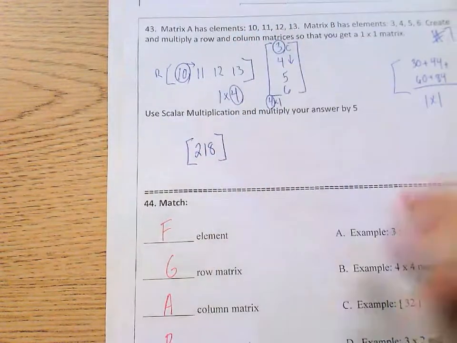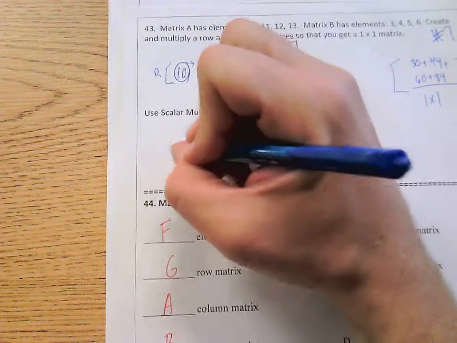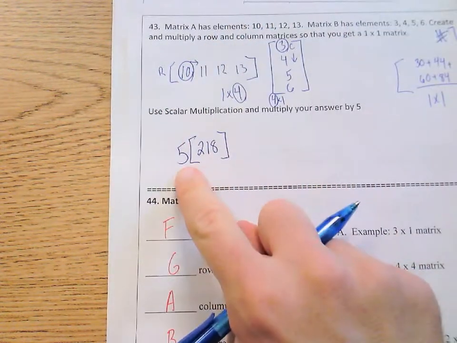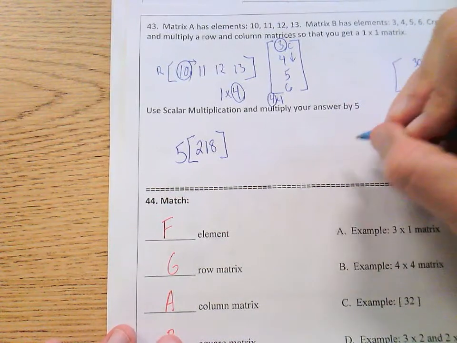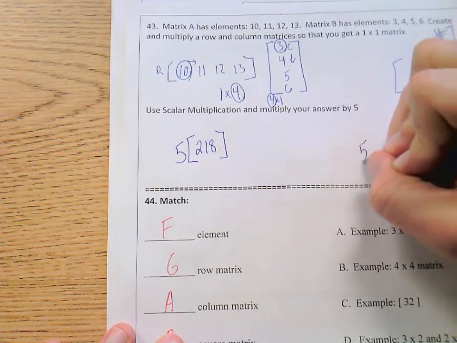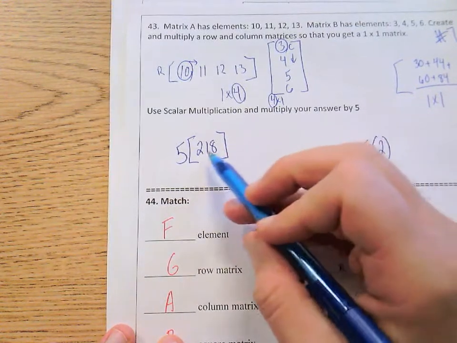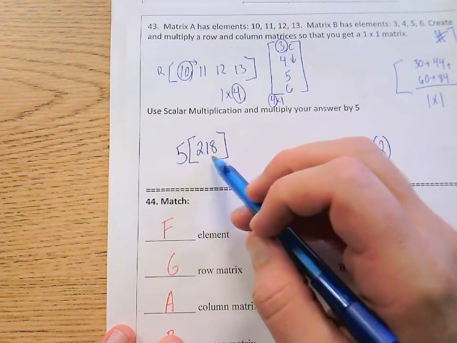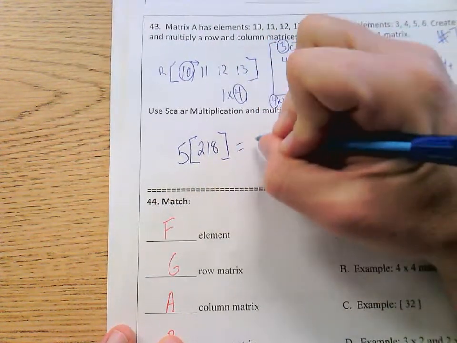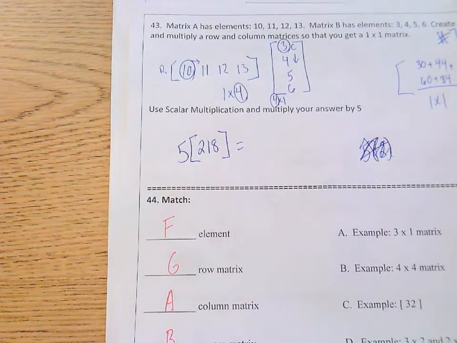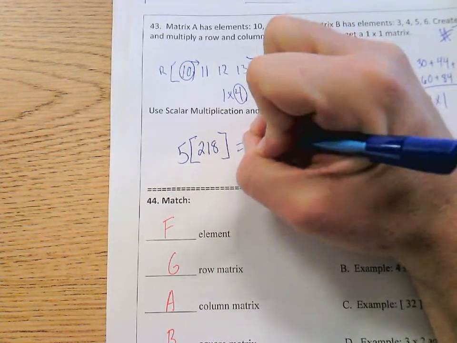Now it says use scalar multiplication to multiply your answer by 5. Scalar multiplication is like multiplying a parenthesis, like you guys are used to seeing. If I had a problem that looked like 5 times 2, that's easy because that's in a parenthesis. Same concept here: 5 times 218. So let me go ahead and cross that out. That gives me 1090. There's my answer.